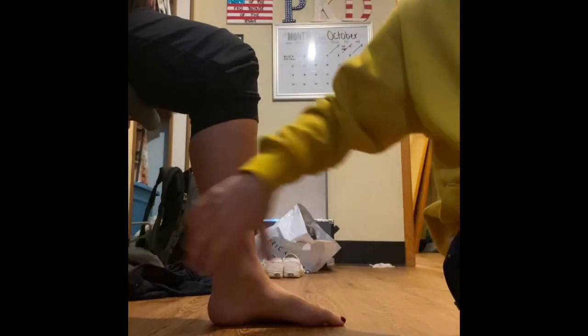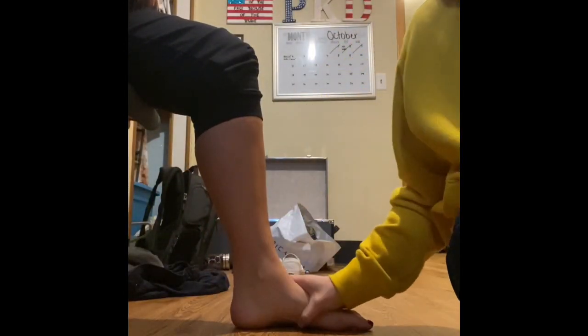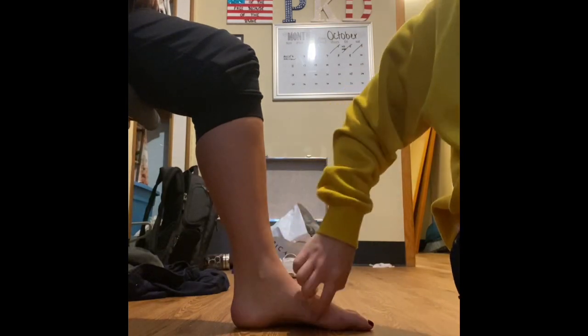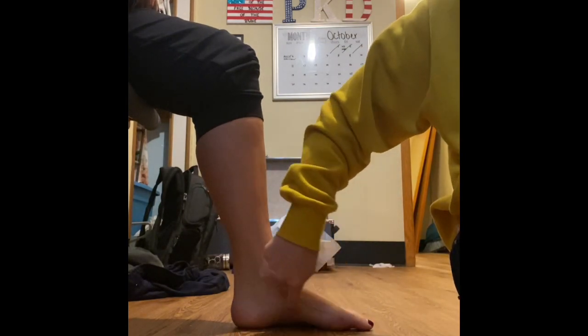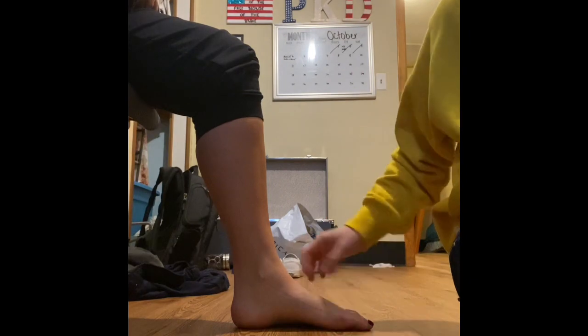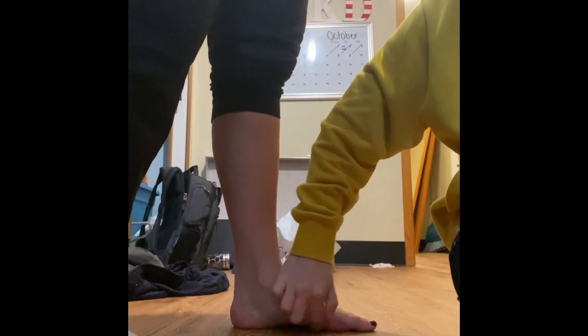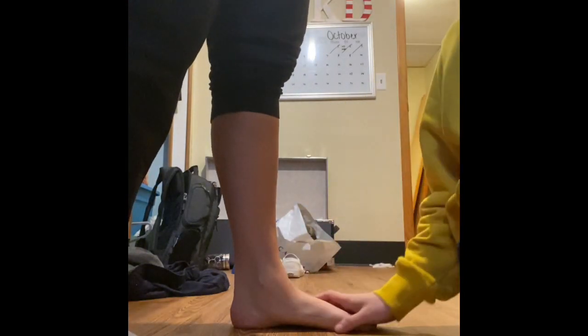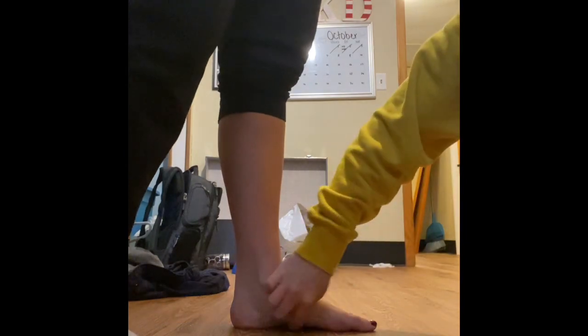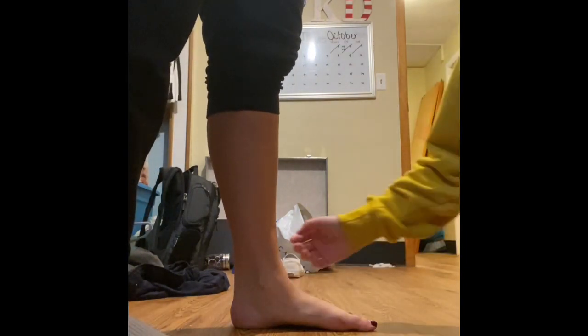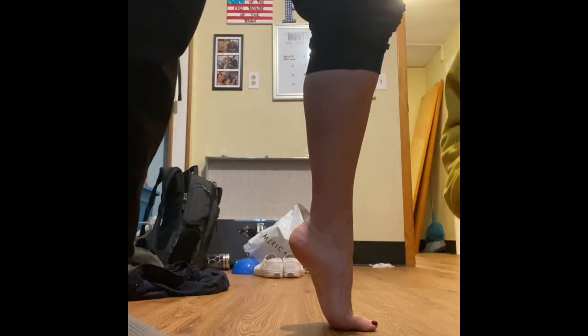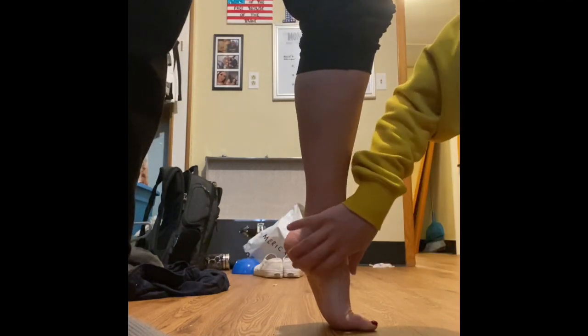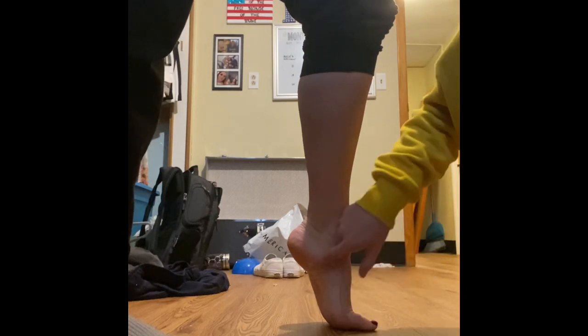Okay, so this is the windlass test, and we're going to start with the patient relaxed, and as you can see, you can observe the arch, and if the arch drops when the patient stands, it indicates supple pes planus. And then, as you can see, it did drop slightly. And then we're going to have the patient stand and perform a heel raise. And in the presence of supple pes planus, the arch will reappear.